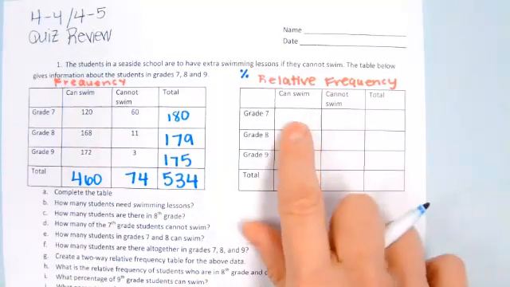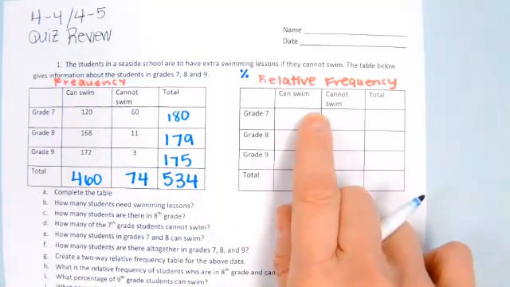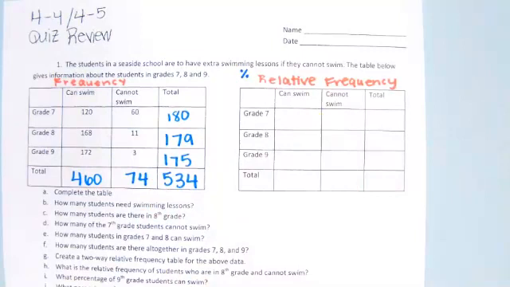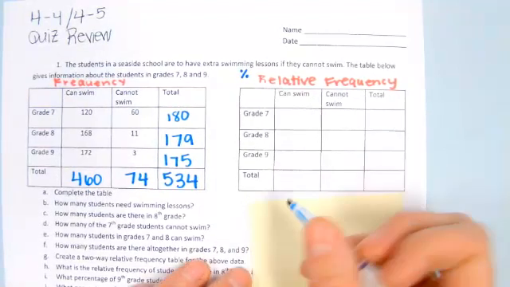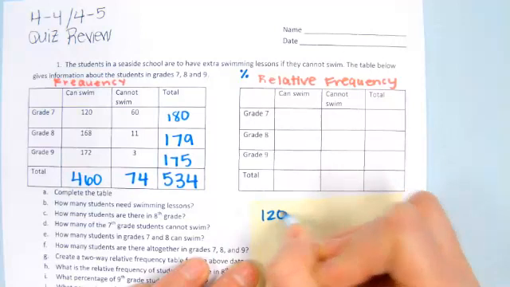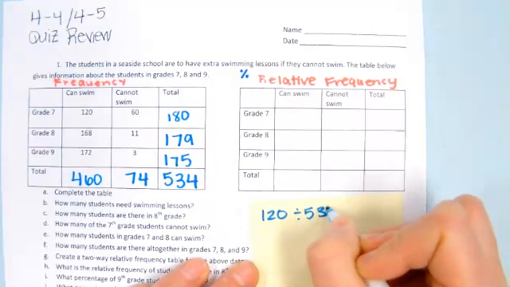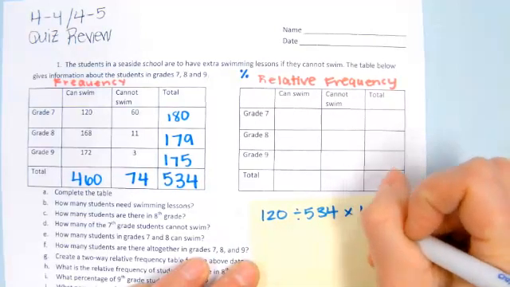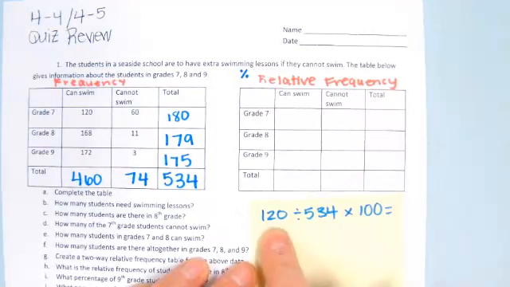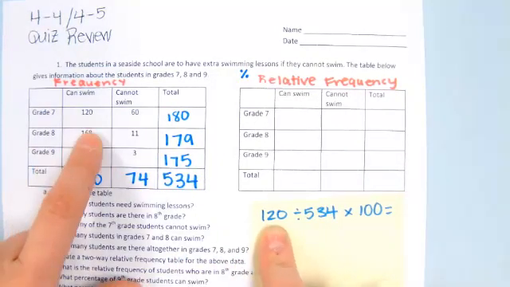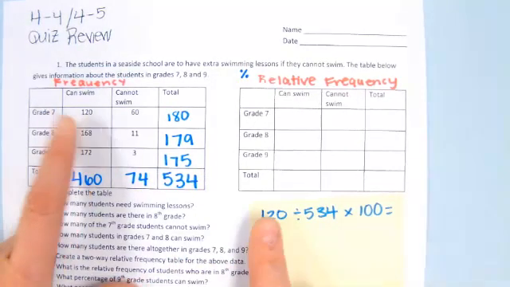Now, who can tell me how to get the answer for the first one, like grade 7? Who has not gone yet? Is there anyone that hasn't gone that knows the answer? How do I do it? I'm going to do this on a sticky note so I can move it. Go ahead. You divide 120 by 534, multiply by 100. Perfect. That is great. Did you get the answer? Okay, I'll give you a second to get the answer.